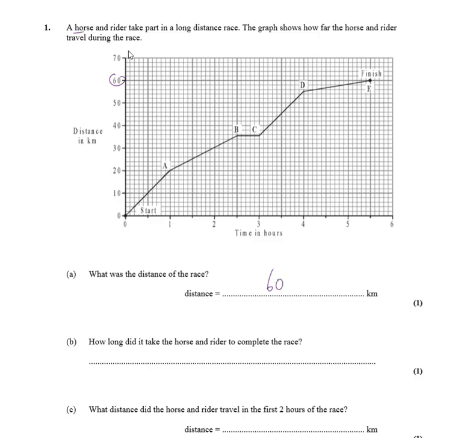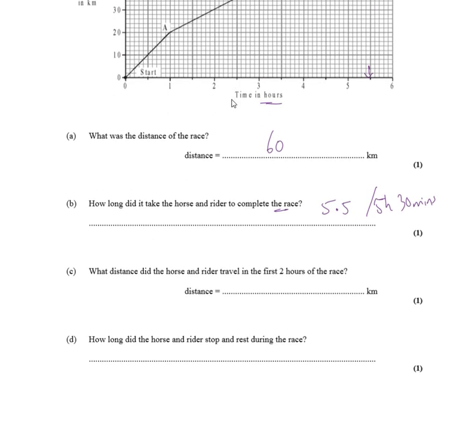Now, how long does it take for the horse and rider to complete the race? So we see this, we go all the way down to this particular point, and we get this one. So this is going to be 5.5. Okay, so 5.5, we can say 5 hours and 30 minutes. Okay, now how do we know if it's hours? Because it says here times hours. Okay, now let's move on.